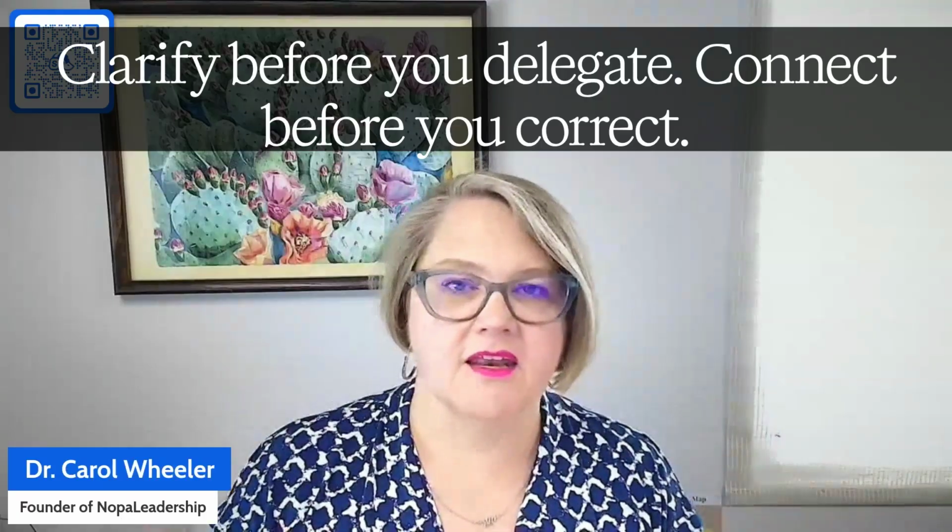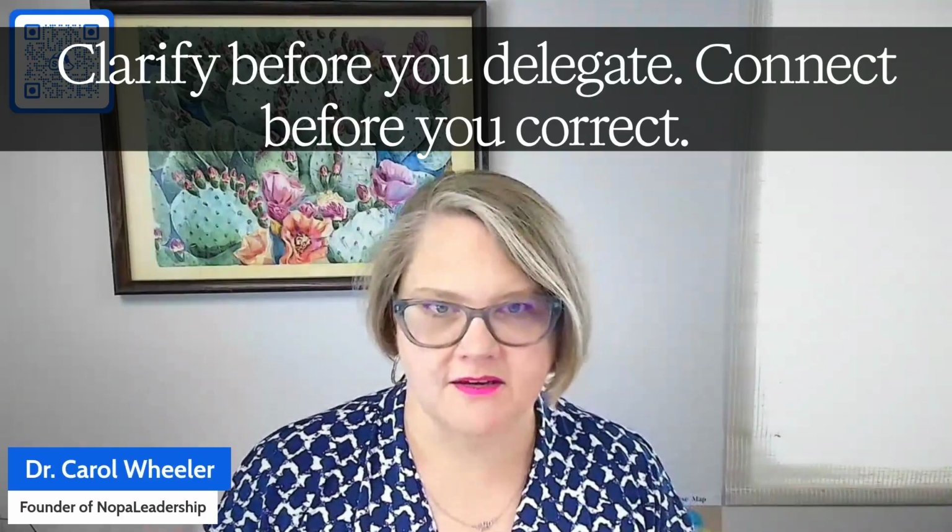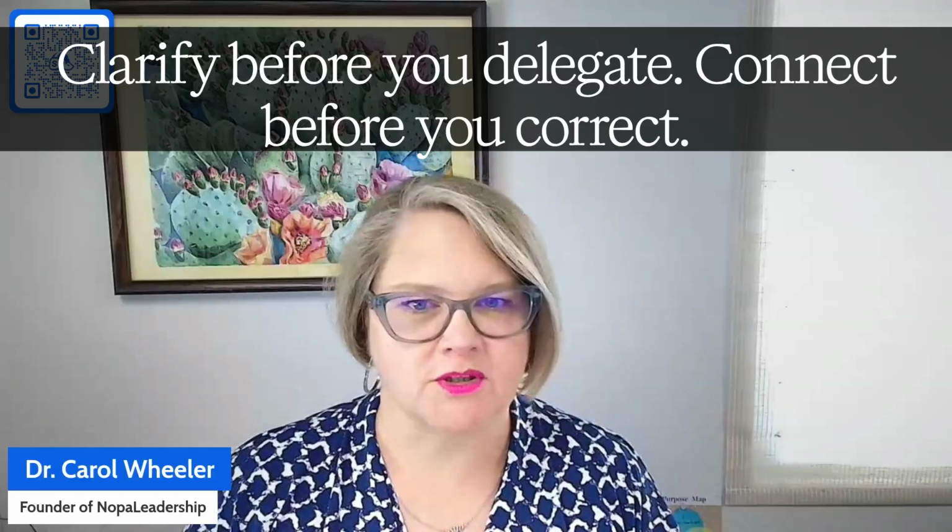The key insight here is this is not rare and it is not magical. It is daily effort on the part of the leader. It is a result of intentional, sustained investment in both clarity and connection. It is finding that balance of having both of those. Leaders in this quadrant consistently clarify before they delegate and connect before they correct. I want to say that again because I think that's really important. Leaders consistently clarify before they delegate and connect before they correct. When you're doing those things, it makes a big difference.